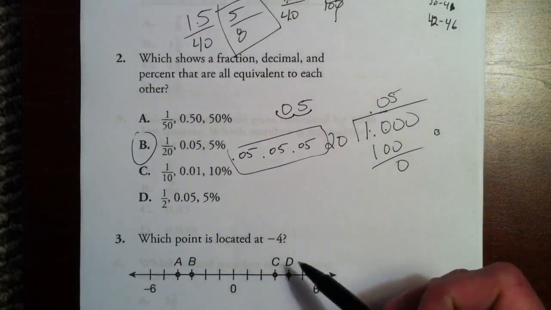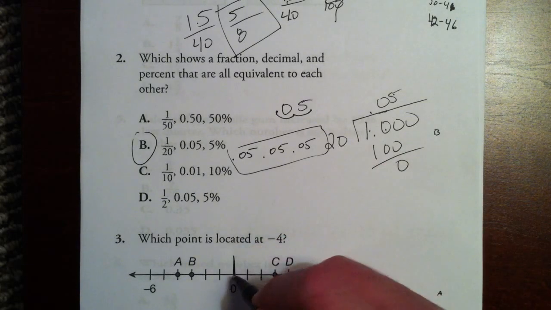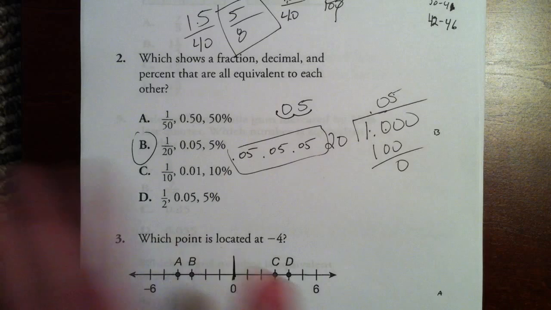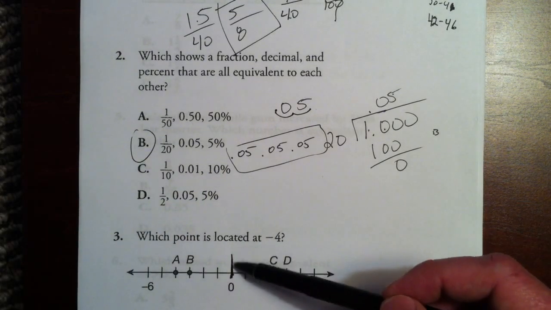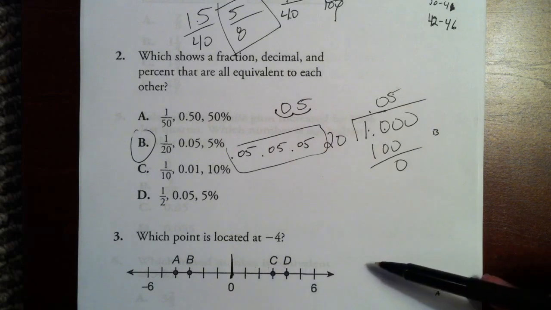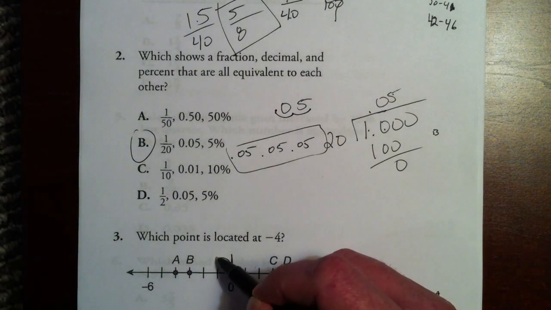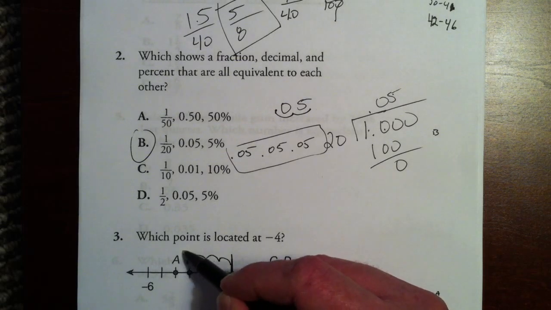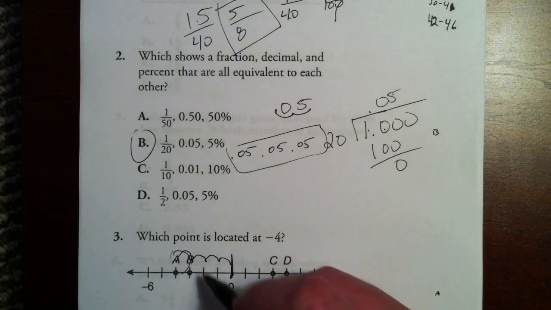Which point is located at -4? Well, 0 is obviously right here. I'm going to have to go to the left. As you move to the left, remember, you get smaller. This is 0 degrees, for example. This is 1, 2, 3, 4, and so on. This is negative this way. We have -1, -2, -3, -4. What is located at -4 on the number line is choice A.